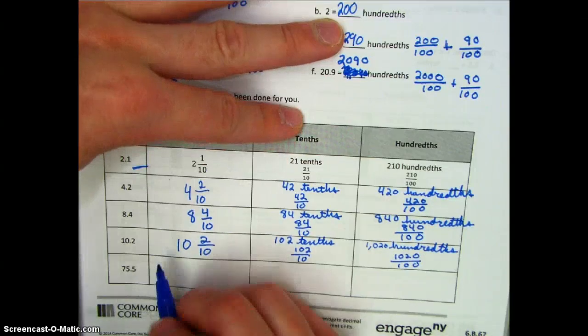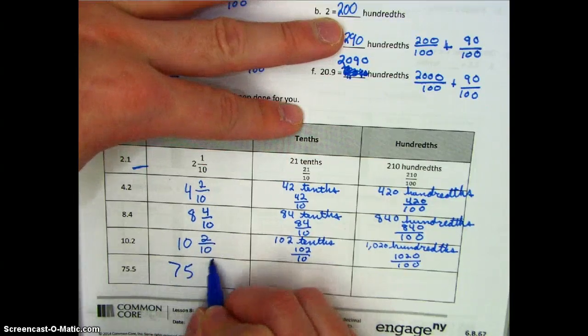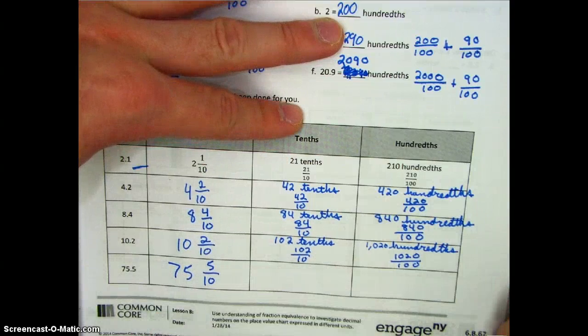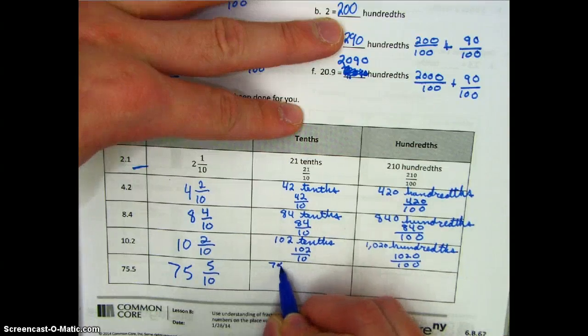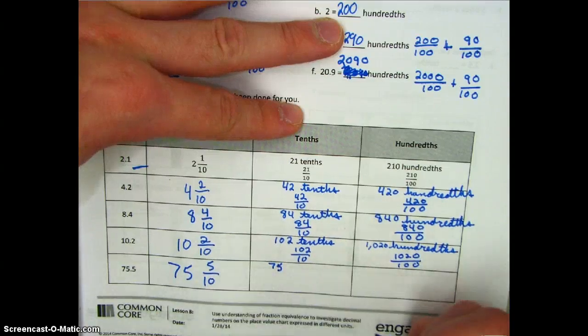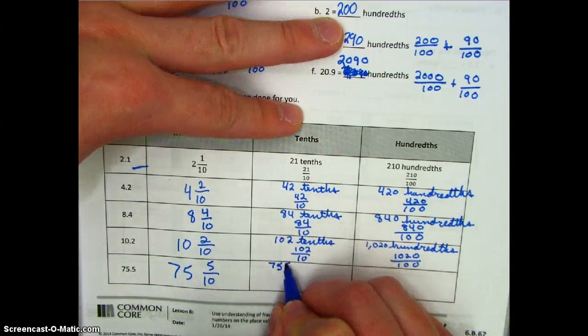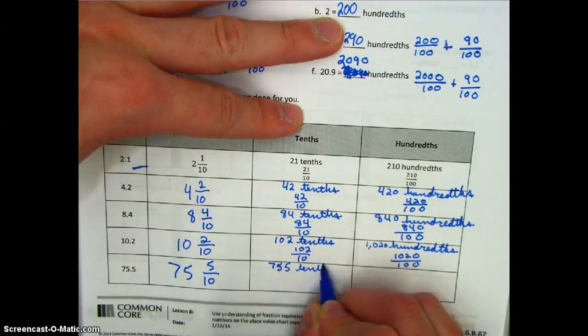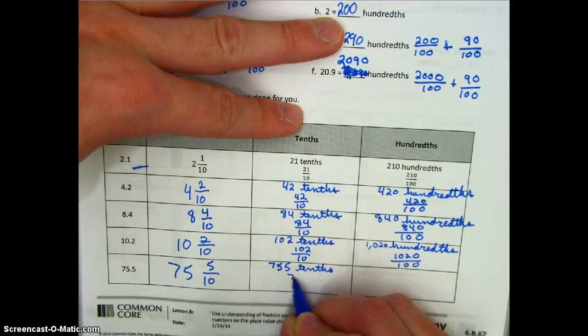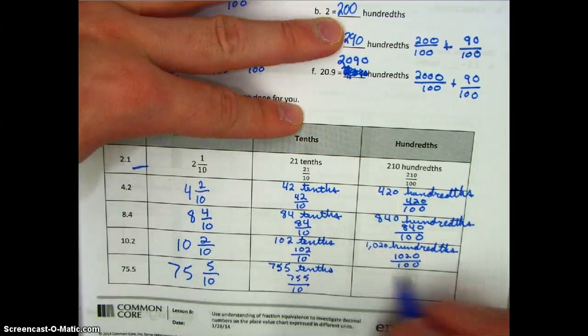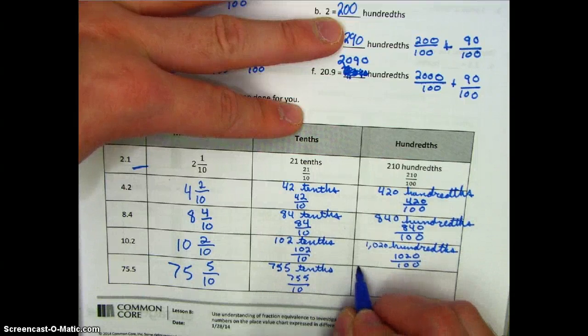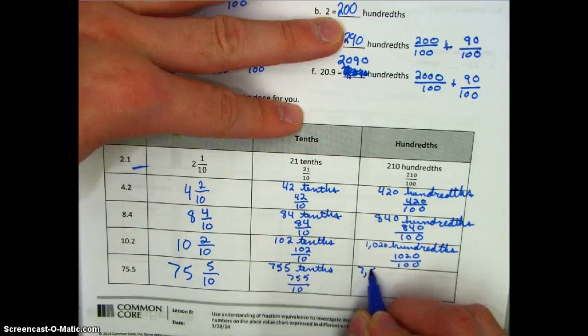Okay, and then finally the last one, we have 75 and 5 tenths, which is 75 ones. So then it becomes 755 tenths. Okay, and then moving one spot over, we're going to be pushing another 0 out there. So now we have 7,550 hundredths.